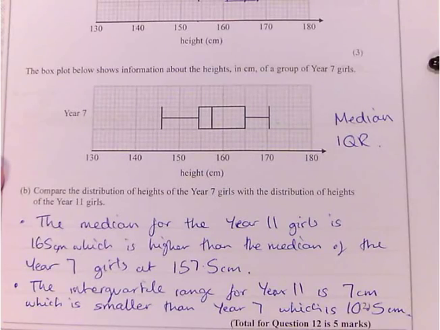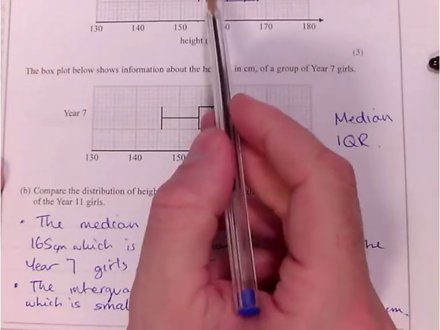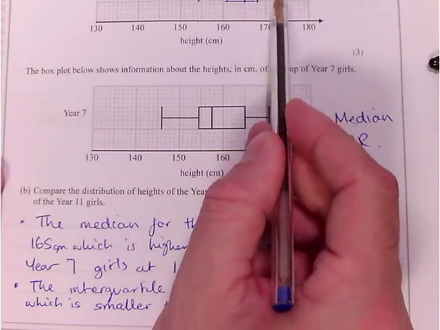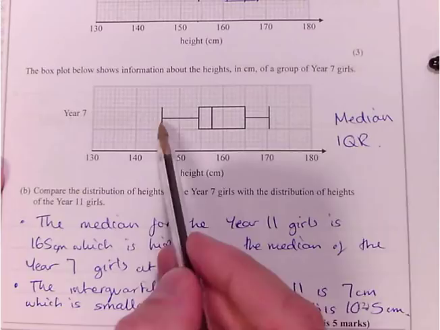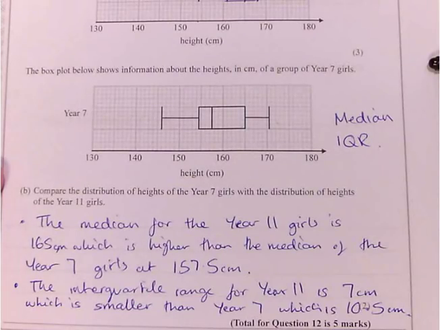You could also have mentioned the range. You could have talked about the range instead, where the range for the Year 11s is 20 and the range for the Year 7s is 24.5. So again, there's a bigger spread of the Year 7s.